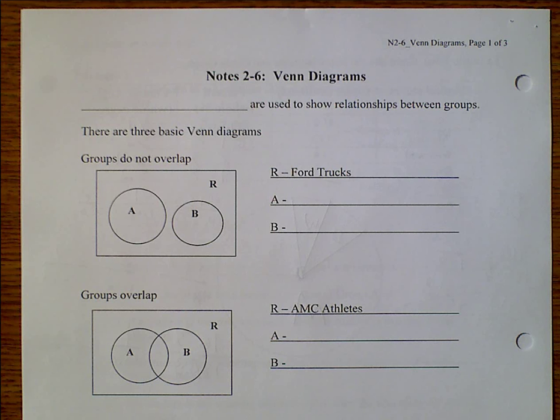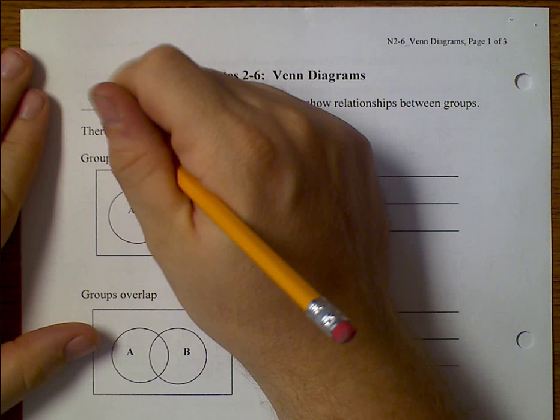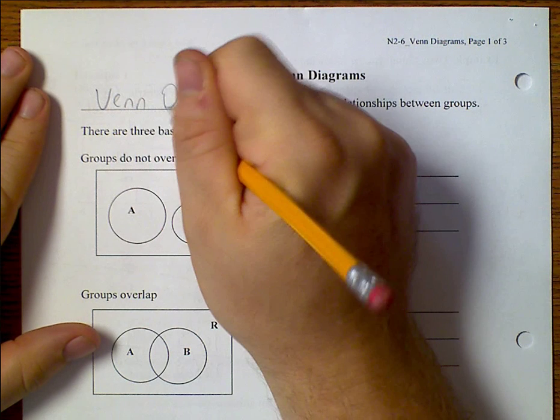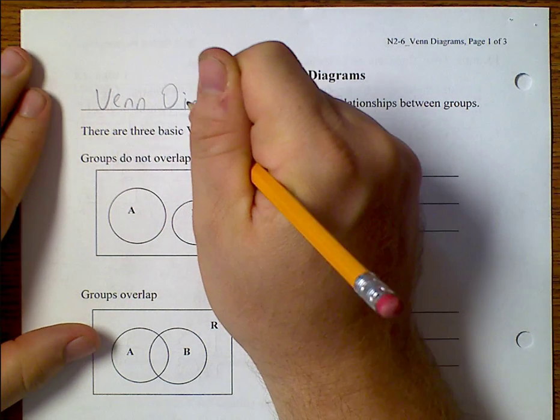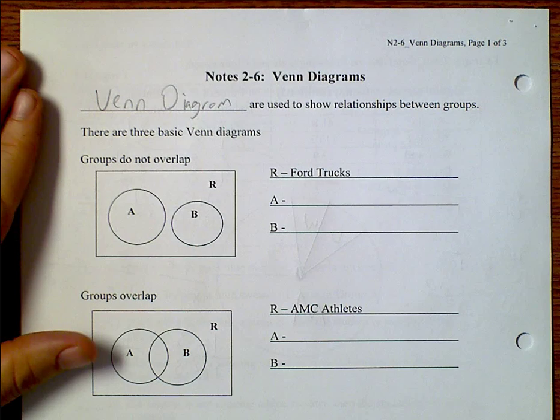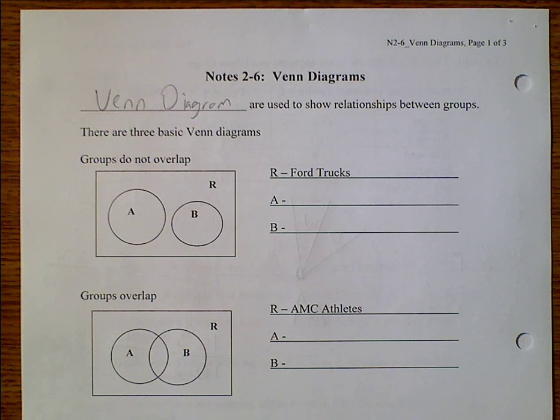So first off, let's define a Venn diagram. A Venn diagram is used to show relationships between groups. And so we have three basic types of Venn diagrams, groups that don't overlap.